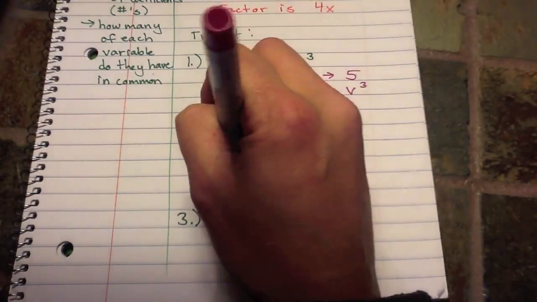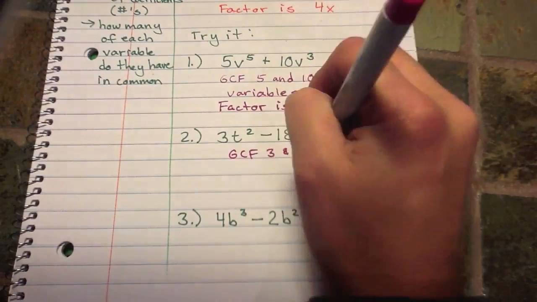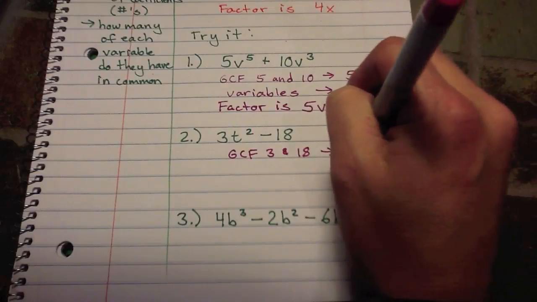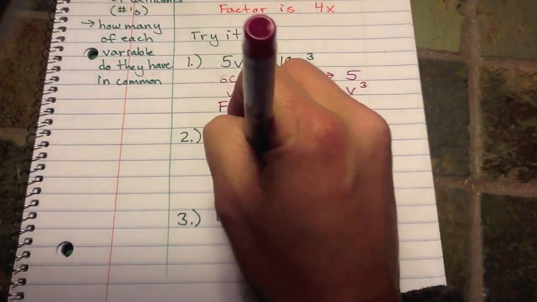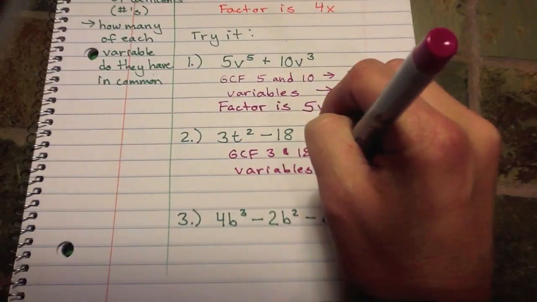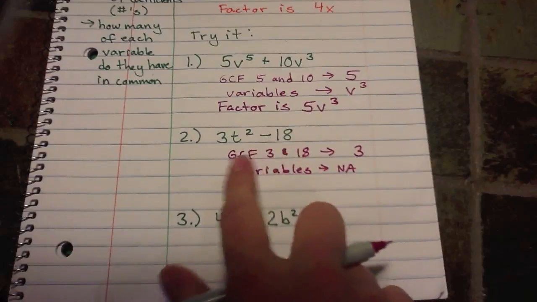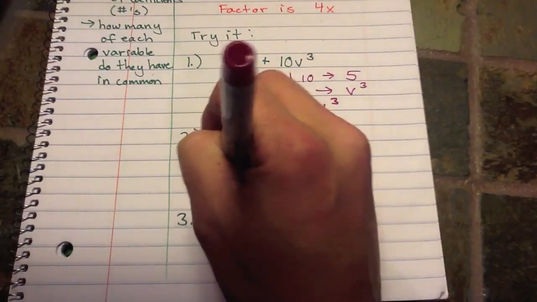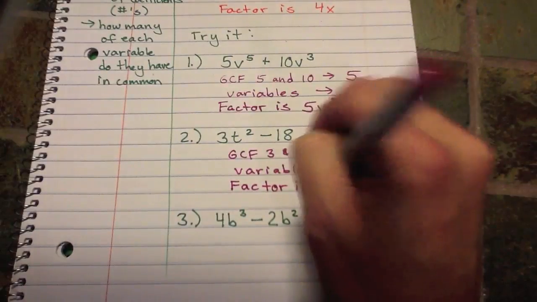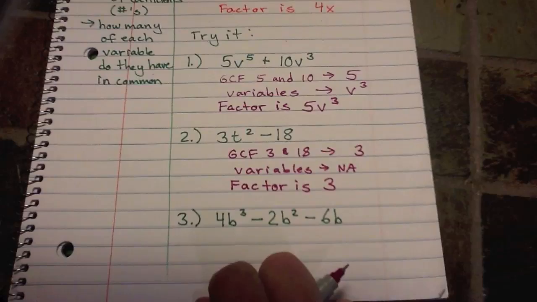This one, if I'm looking at my numbers, the greatest common factor between 3 and 18 was 3. Variables, nothing. It's not applicable, okay? There's nothing there. So my greatest common factor of these two terms is just 3. You don't have to pull out any variable if there wasn't something in common.